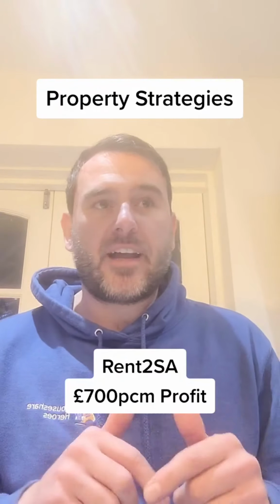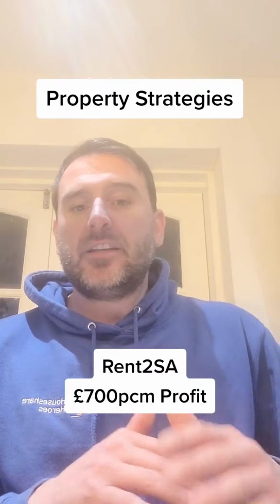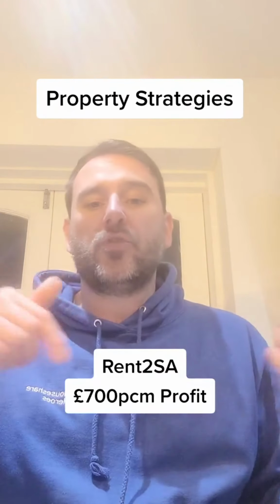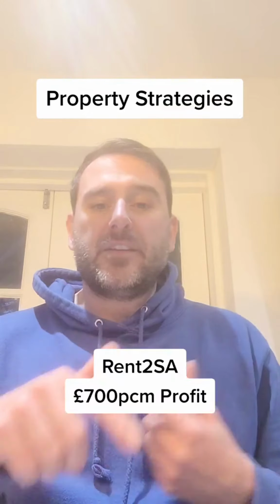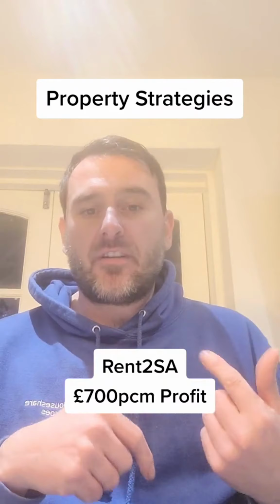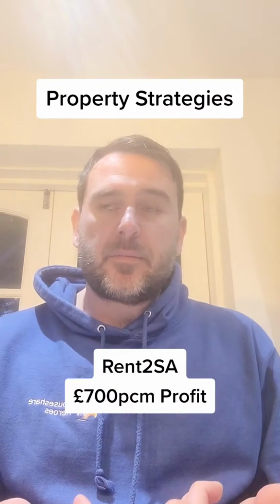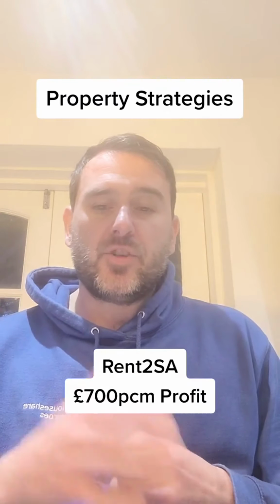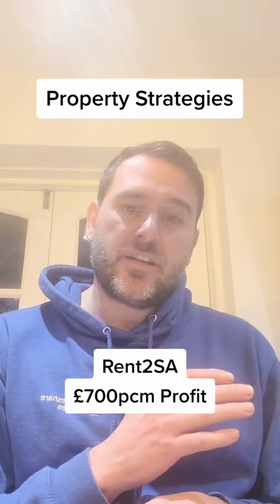If you can get a block of flats and you can have a storage unit there, you can have all your linen stacked up, ready to go. The cleaners turn up, take the linen, turn all the apartments around in the same block, and then you can have somebody who can come and pick up the linen the following day, get it washed, get it turned around, and then put back. So that's an example of how you can use other people's property to do the rent to SA strategy.